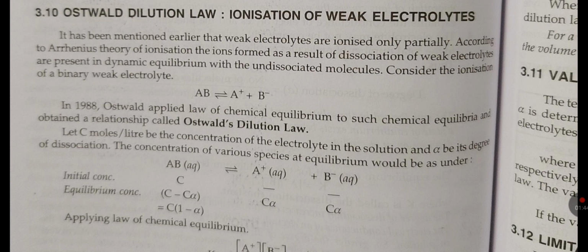In 1888, Ostwald applied the law of chemical equilibrium to such an equilibrium and obtained a relationship known as Ostwald's dilution law. Let C moles per liter be the concentration of the electrolyte in solution and alpha be the degree of dissociation.